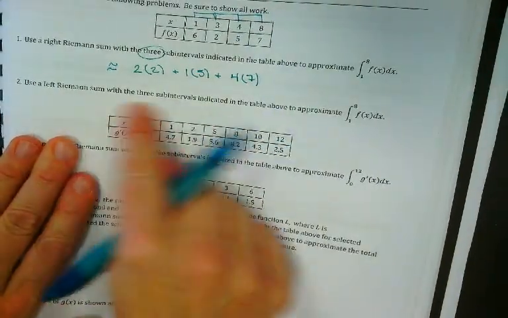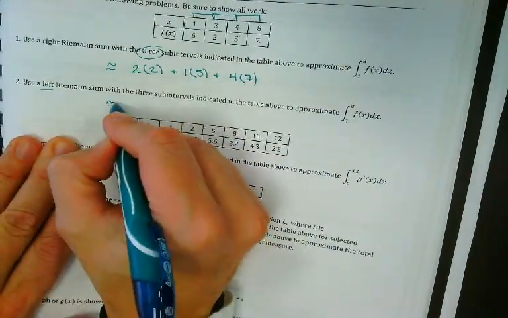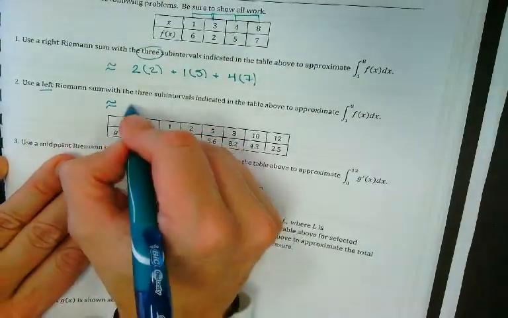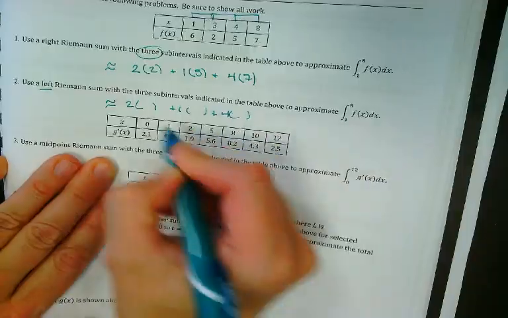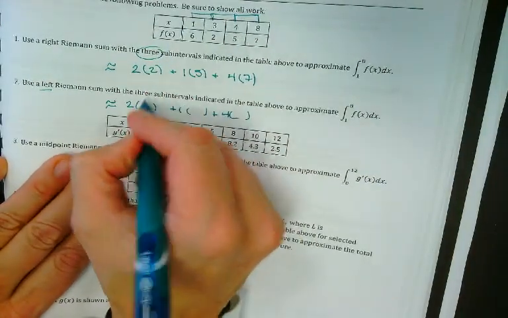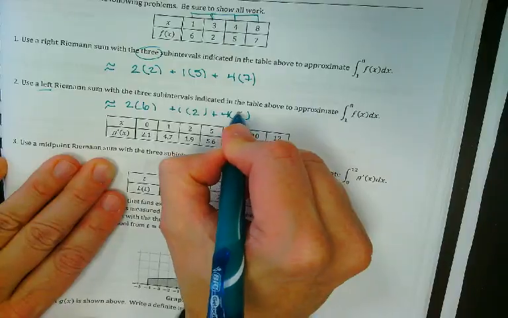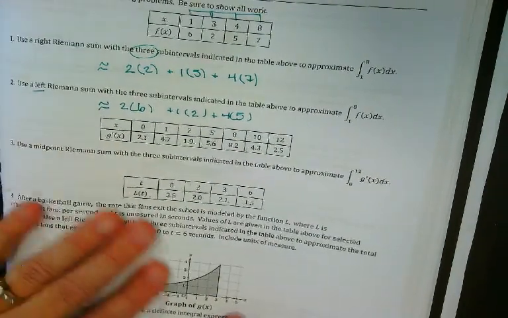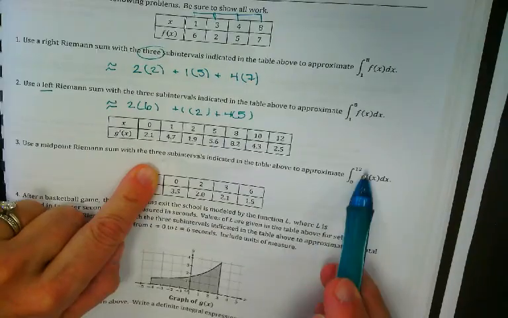Left Riemann sum, 3 subintervals. So same idea, 3 subintervals. We just now want the height on the left. So the bases are still all the same. Would you agree with that? The only thing that's changing is the heights now. Now I want the height on the left. So this height would be a 6, 2, and 5. Sound good? All right, midpoint Riemann sum with 3 subintervals from 0 to 12.